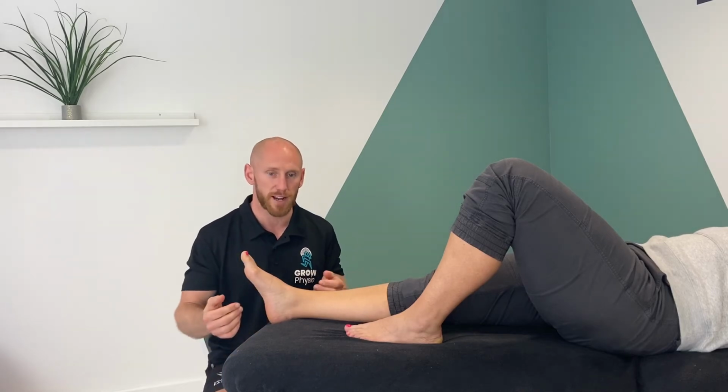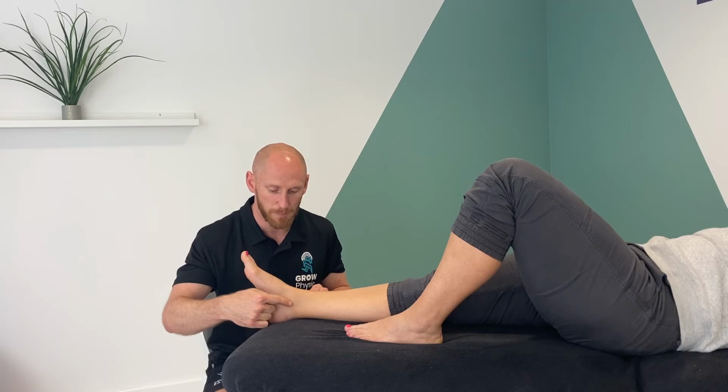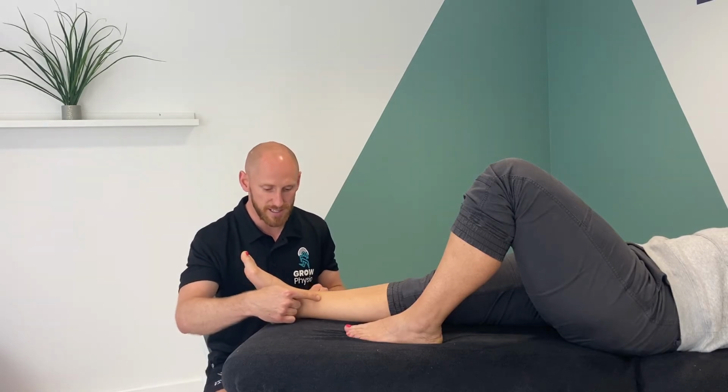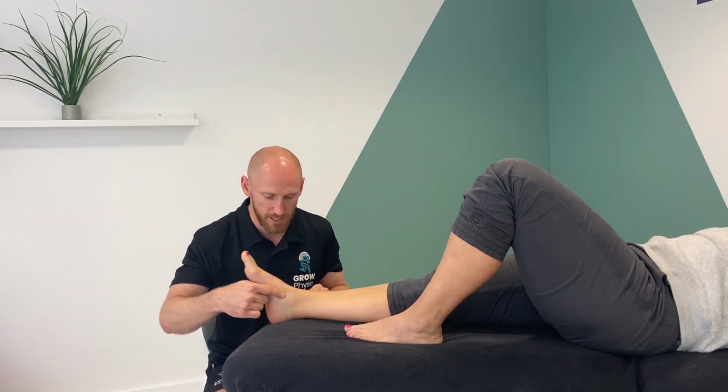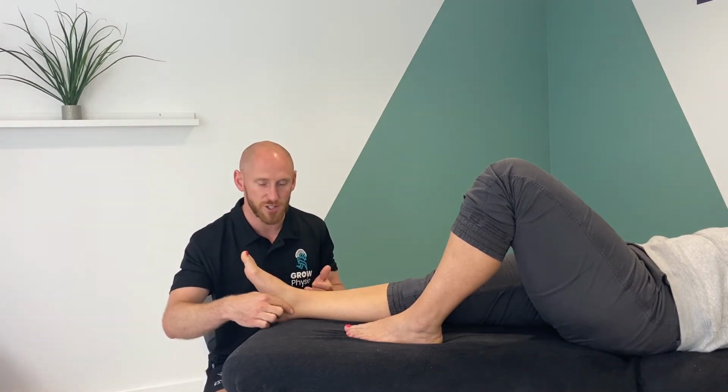The other structures just to be mindful of are the tendons. We have the tibialis posterior, we have your flexor digitorum longus, and we have your flexor hallucis longus. We're going into that Tom, Dick and Harry mnemonic that gets used, or you can even go further with Tom, Dick and very naughty Harry and include the arteries and veins. Just to familiarise yourself with those, coming around the medial aspect of that malleolus, we've got your tibialis posterior initially, then your flexor digitorum longus, and then your flexor hallucis longus, the one which supplies that big toe.